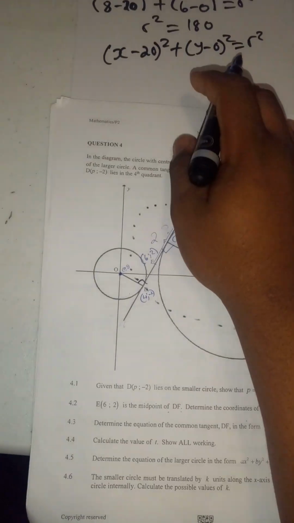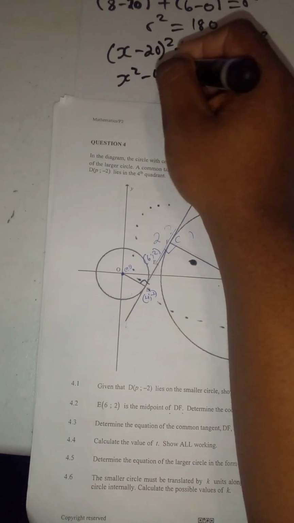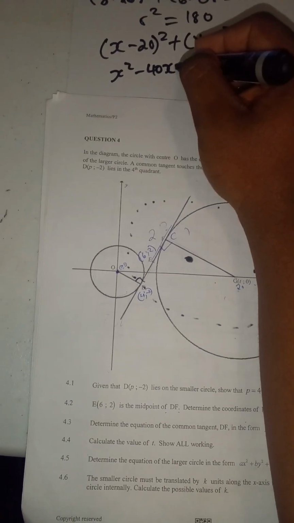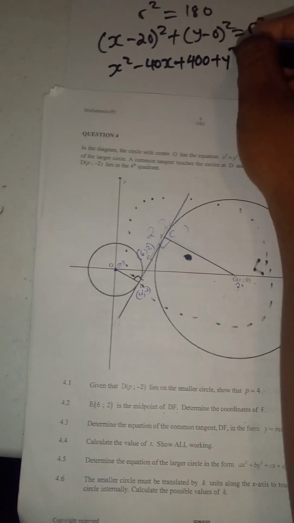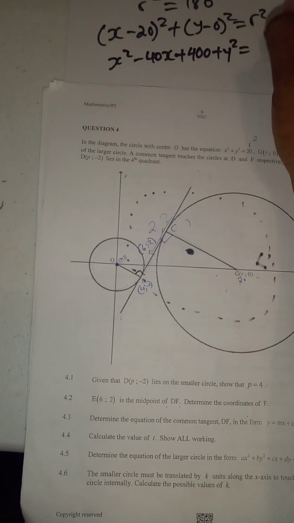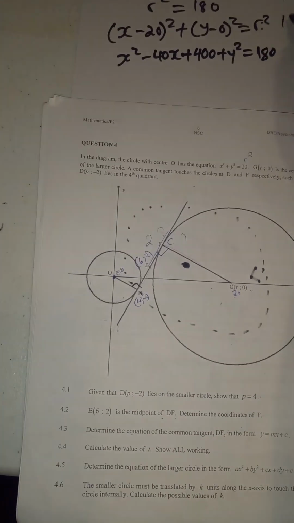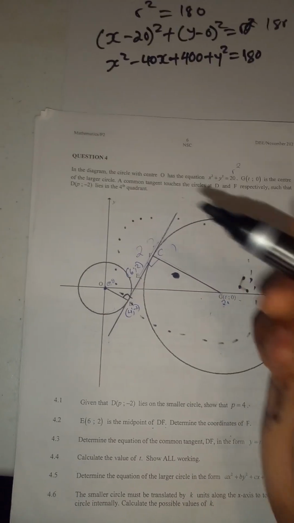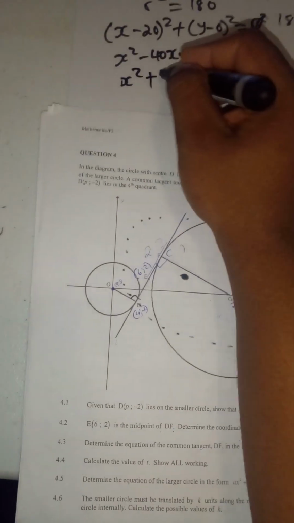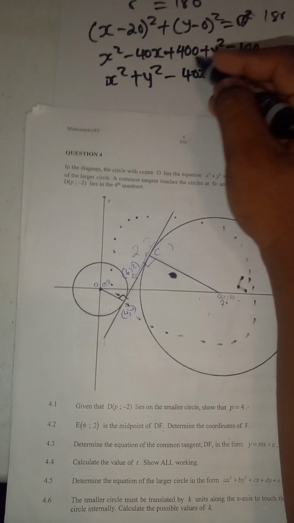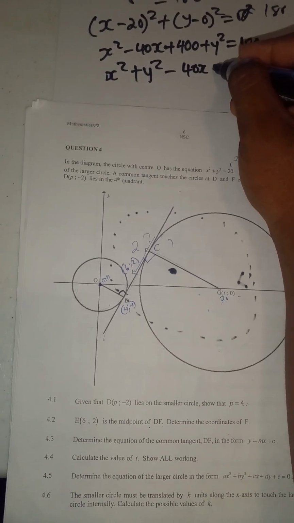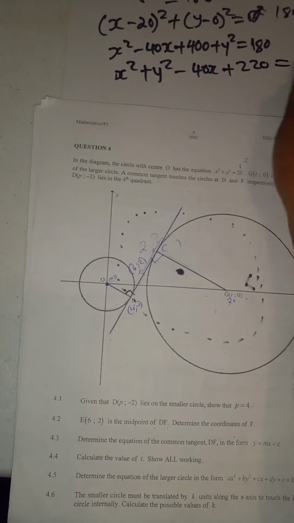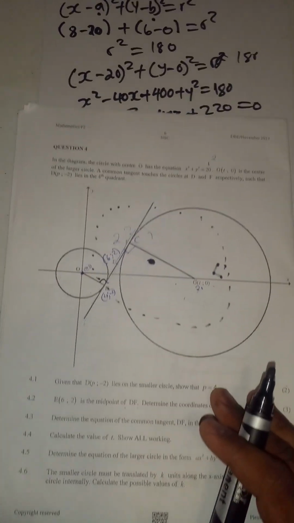Okay, after that we will expand. x squared minus 40x, I'm going to expand directly, plus 400 plus y squared equals 180. Already r squared is 180, I was given that there. So now you can simply say 180 here. And then after that, you can now write it. They said in the form ax squared plus by squared. So x squared plus y squared minus 40x, 400 minus 180 is 220. So plus 220 equals 0. Okay, so now let's go again.